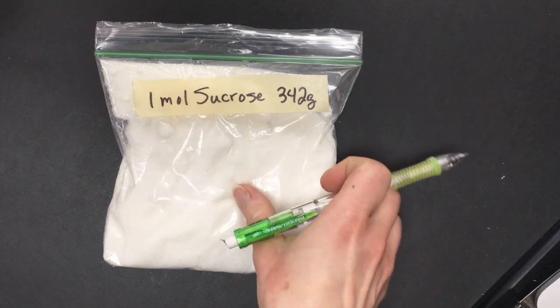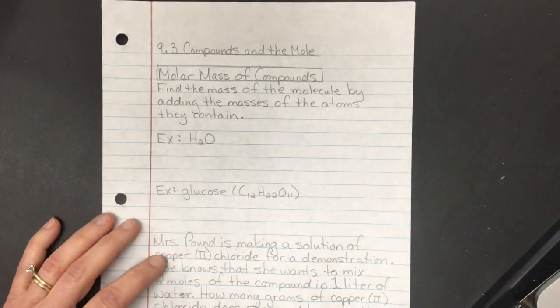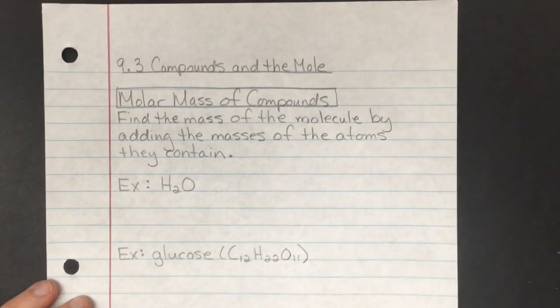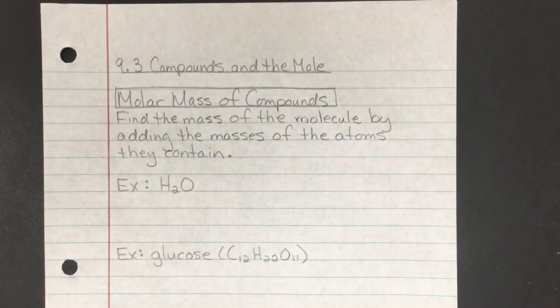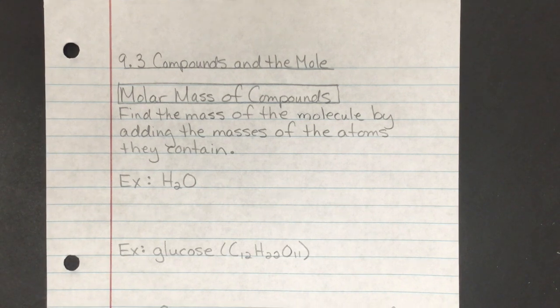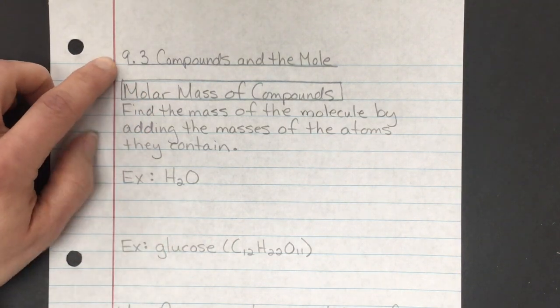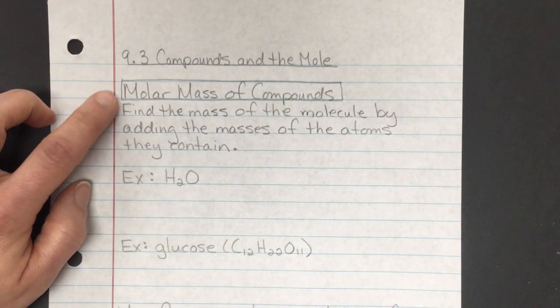So let's take a look at that in section 9.3 of your textbook, compounds and the mole. I'll give you a few seconds to pause the video and write this down. Okay, so this is a pretty short section. Section 9.3, compounds and the mole. I'm going to show you how to find the molar mass of compounds.